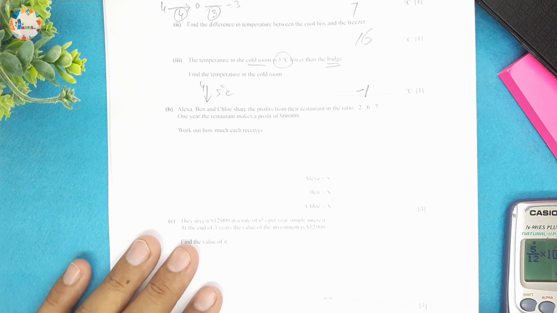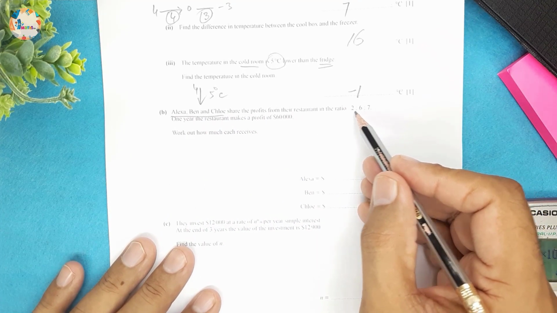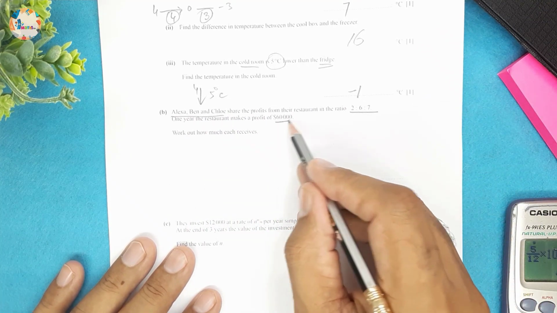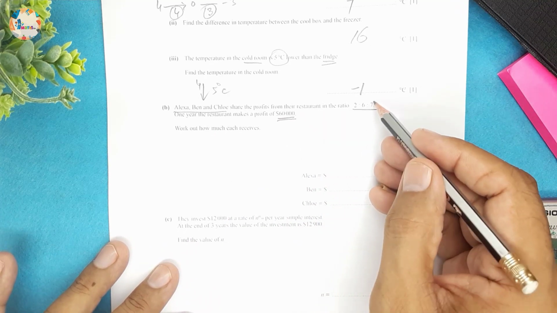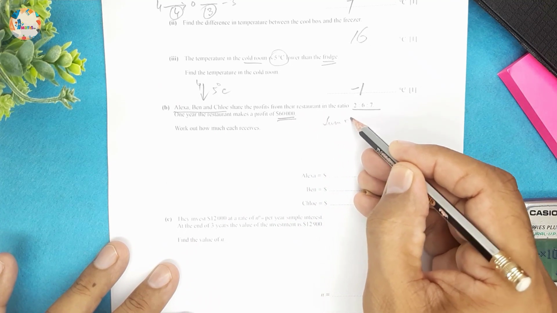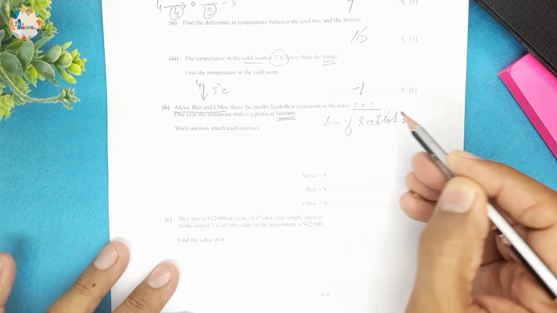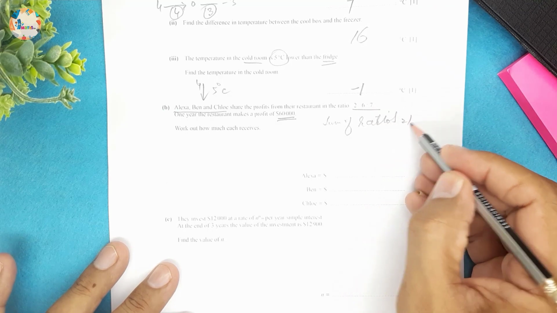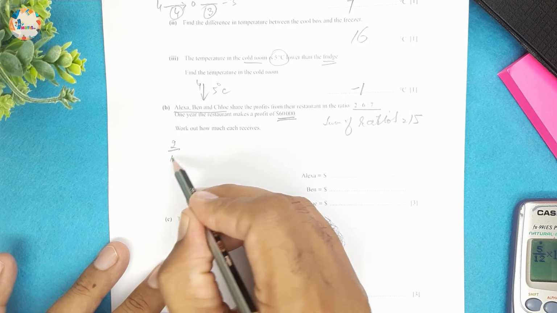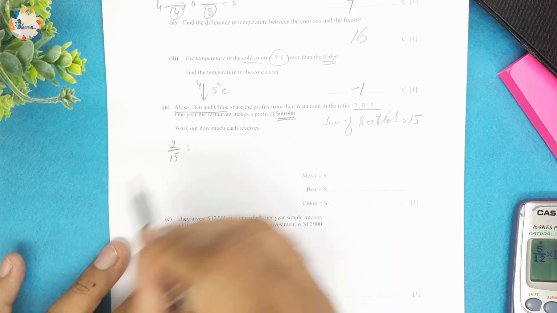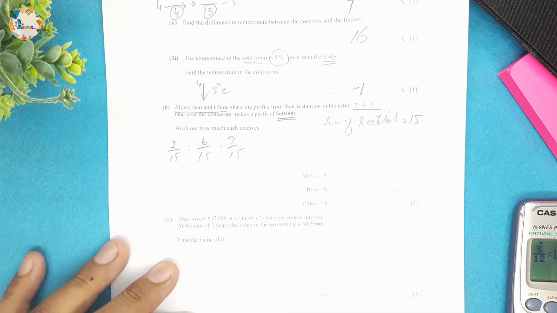Now these again, all these 3 people share the profit from their restaurant in the ratio of this one, and the total profit of the restaurant is this one. Work out their share. So the sum of ratios, we can check, is equal to 2 plus 6 will be 8, 8 plus 7 will be 15. So their shares will be 2 by 15, 6 by 15, and 7 by 15.